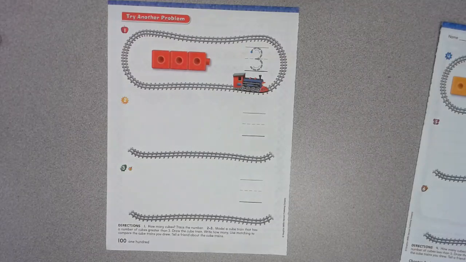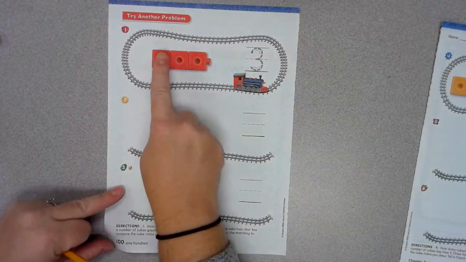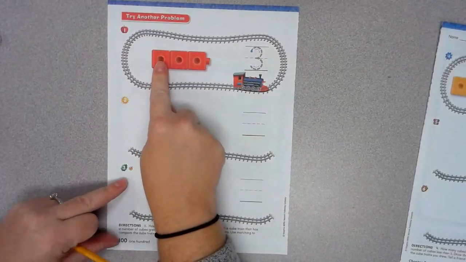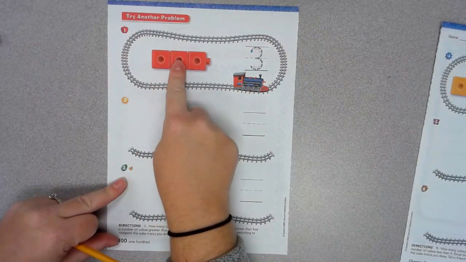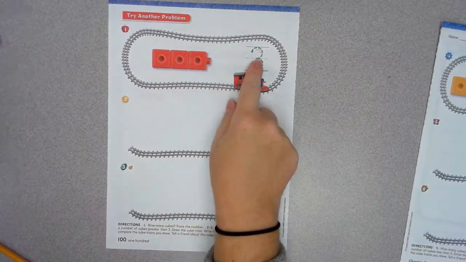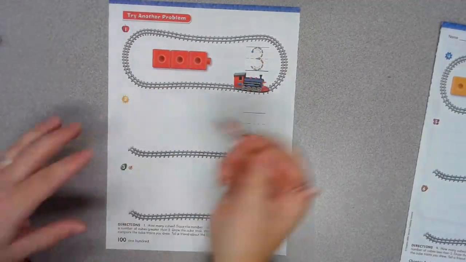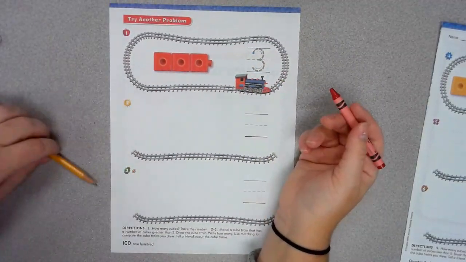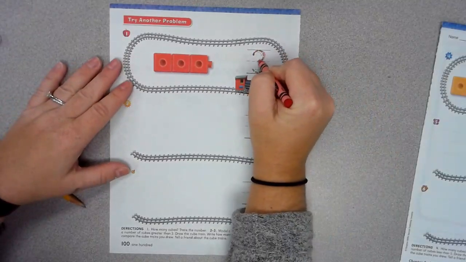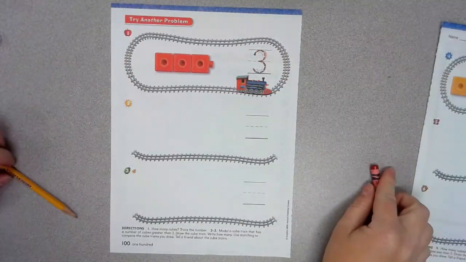All right, let's get back to it. So let's count the cubes. Put your finger on the first cube and count with me. 1, 2, 3. And go ahead and trace your 3. Because you're tracing, you can use something other than a pencil. Around the tree, around the tree. That's the way to make a 3.